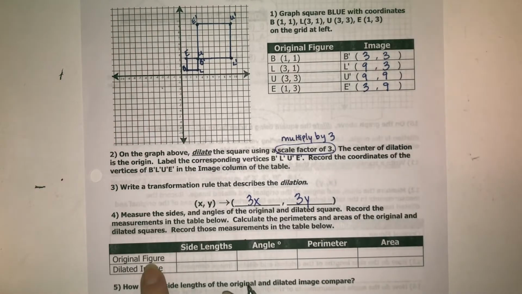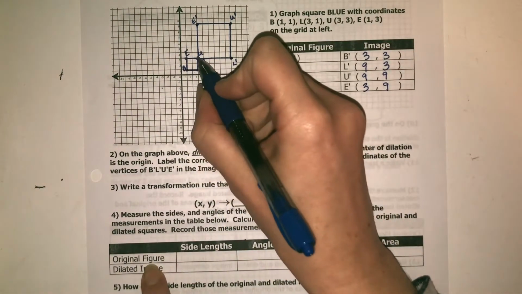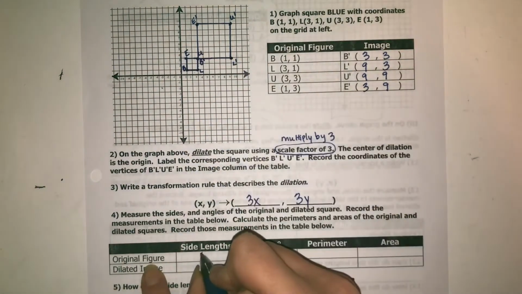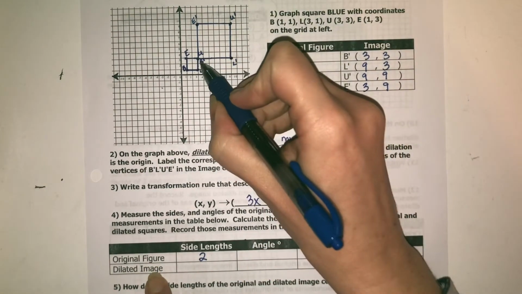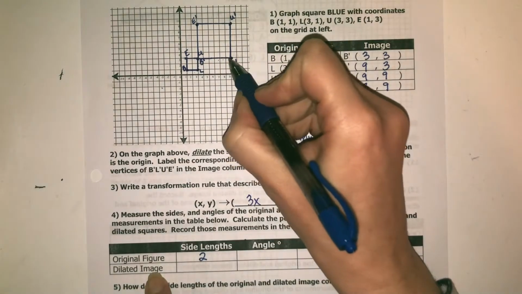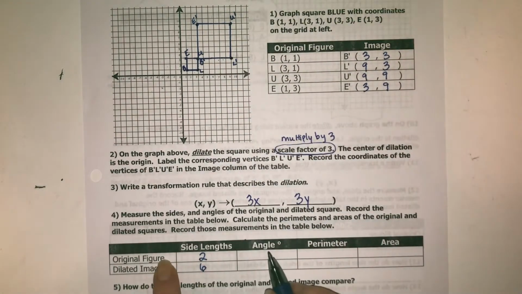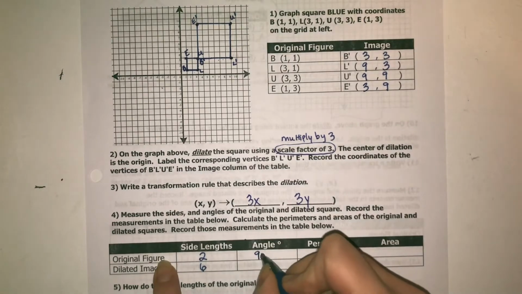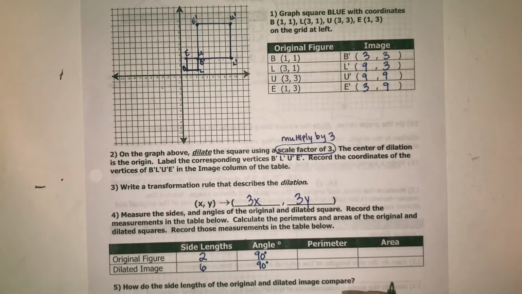Okay, so the side lengths of the original figure. If you look here, it was 2 by 2 by 2 by 2, all 2s. So their side lengths are 2s. Now the dilated image has side lengths of 1, 2, 3, 4, 5, 6. Okay. The angles in degrees are 90 degrees for both shapes. We didn't change the angles when we dilated it, just the side lengths.